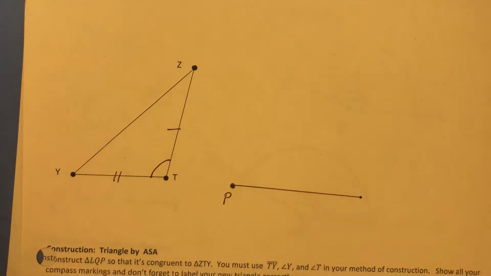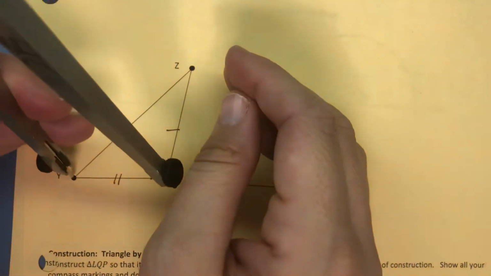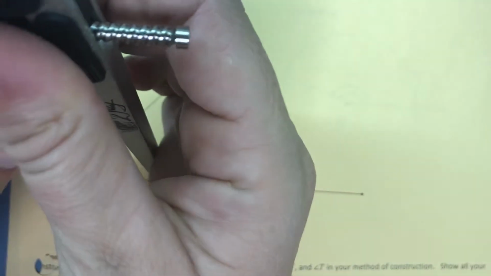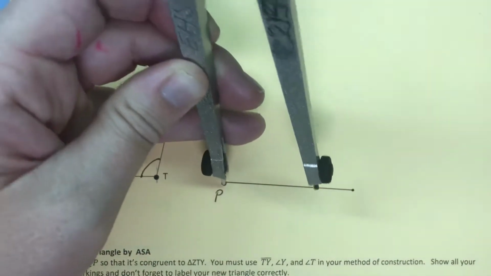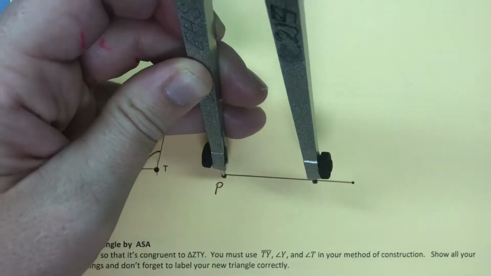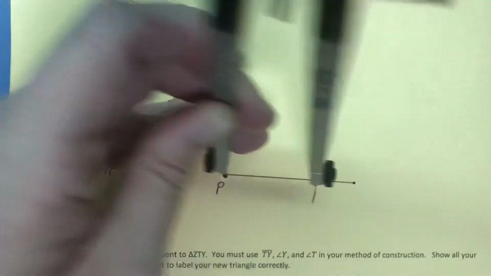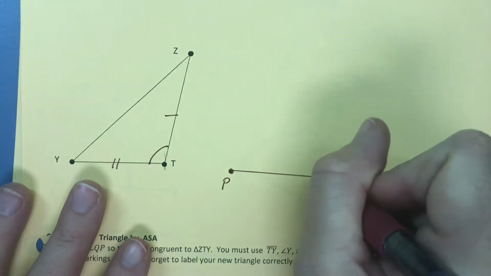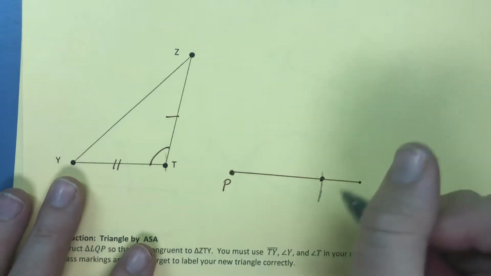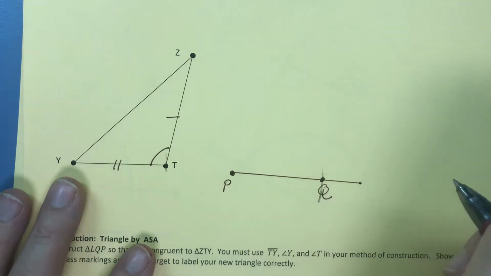Okay, so then to get the length of this side, I'm gonna put the pointy end of my compass here, make sure the lead goes through that point, move it over, find the spot on that segment that's the same distance. And that's gonna be my point Q, vertex Q.